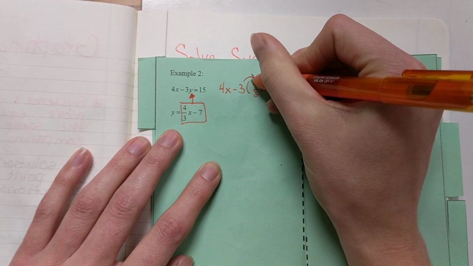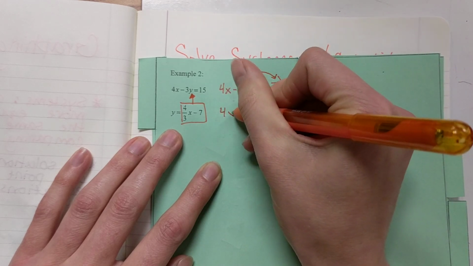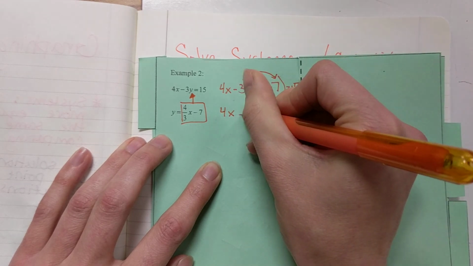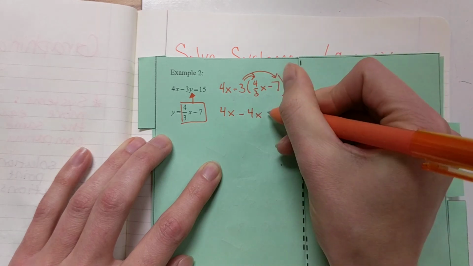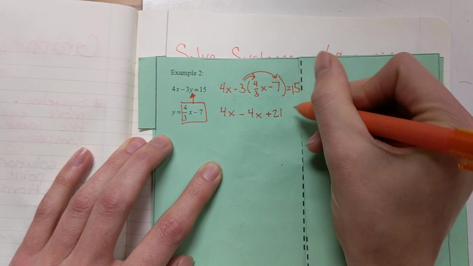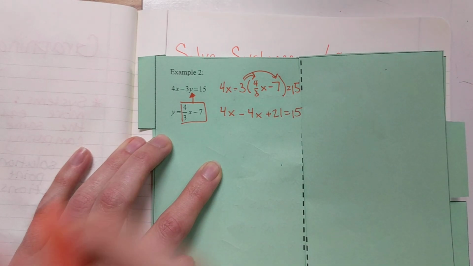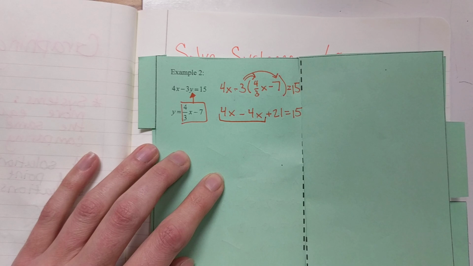So now I can solve this equation because I only have one variable. So I can go ahead and distribute the -3, so 4x, and then the 3's would cancel out here and I'd be left with -4x, and then -3 times -7 would be 21 equals 15. So now here I have 4x minus 4x.